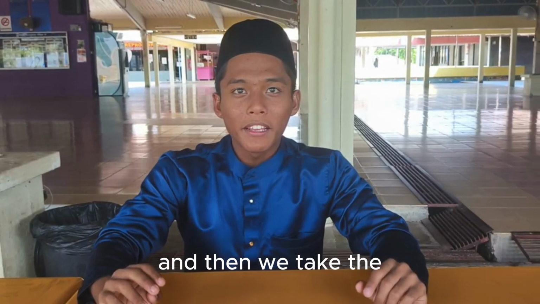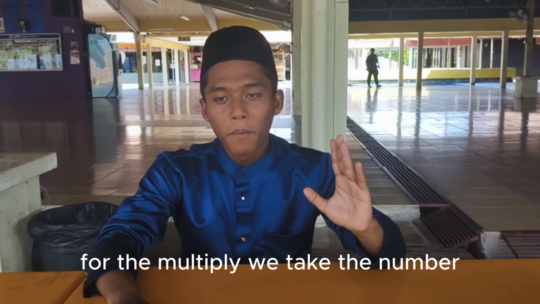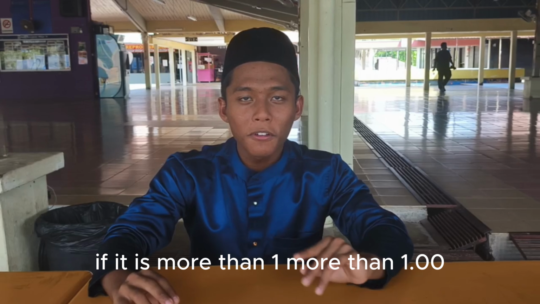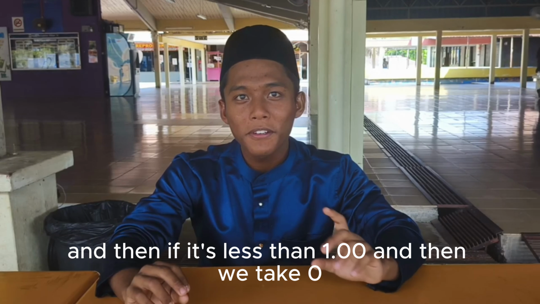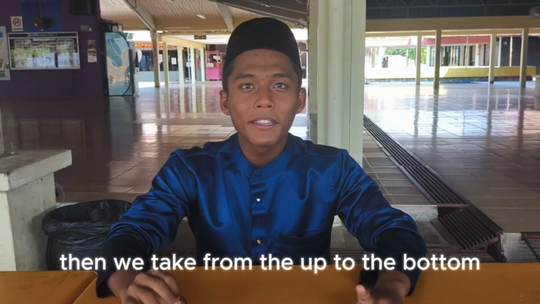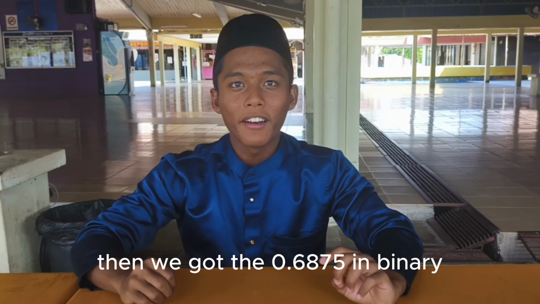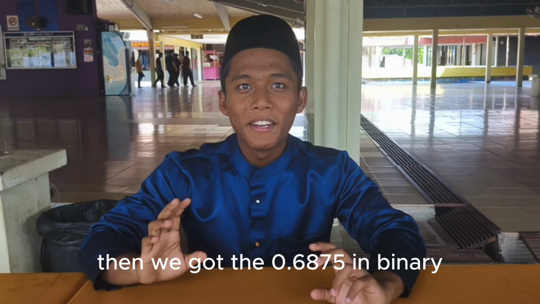And then for the multiplication, if the result is more than 1.00, we take the 1. And if it's less than 1.00, we take 0. Then we read from the top to the bottom. Then we get 0.6875 in binary.